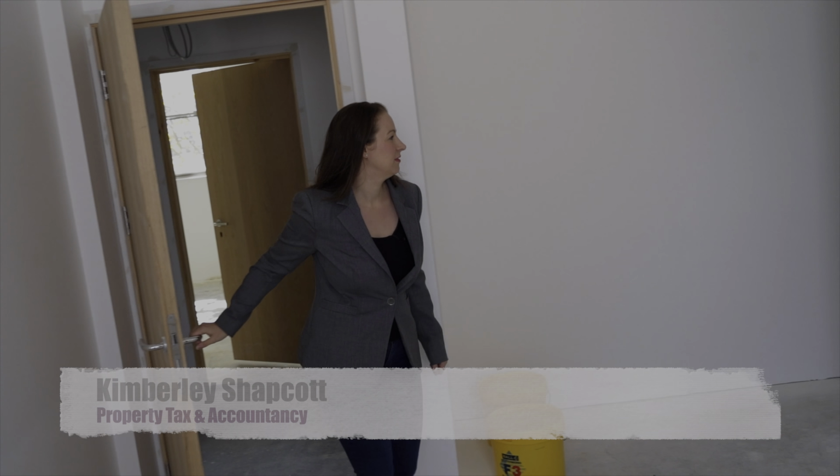What impact on your capital gains tax calculation does principal private residence relief have? Let's check out the calculation today.